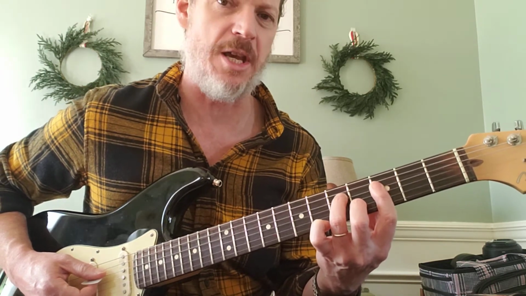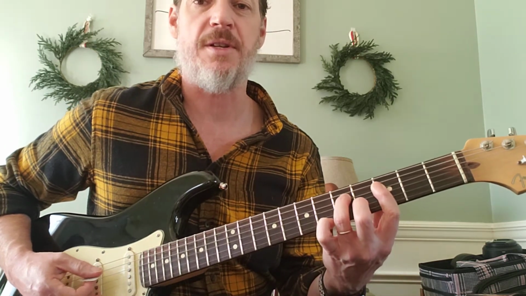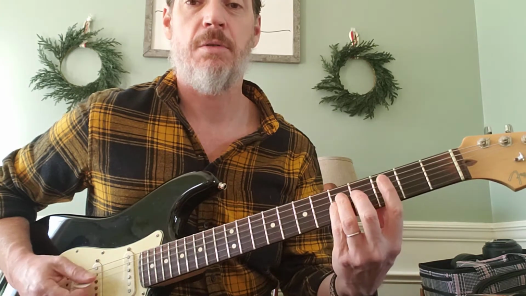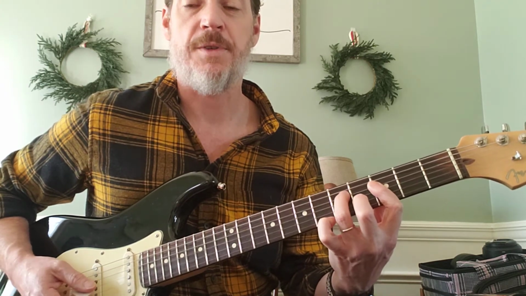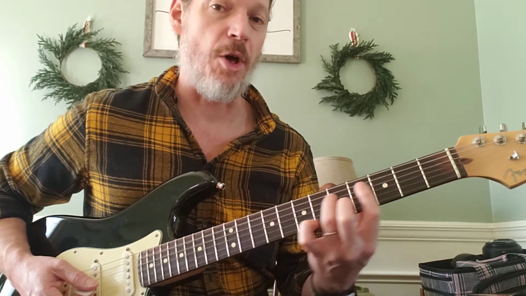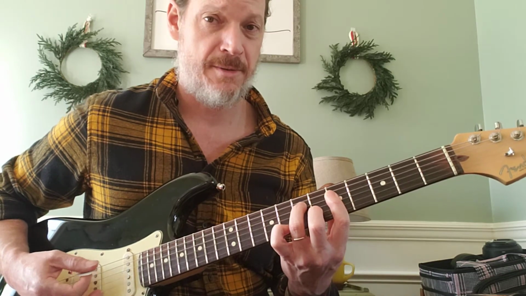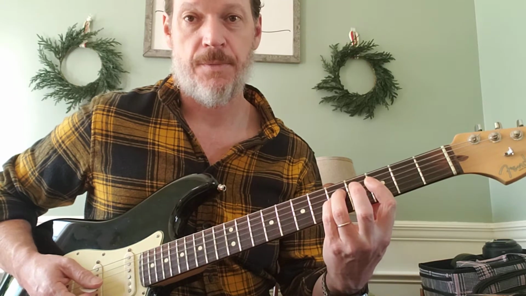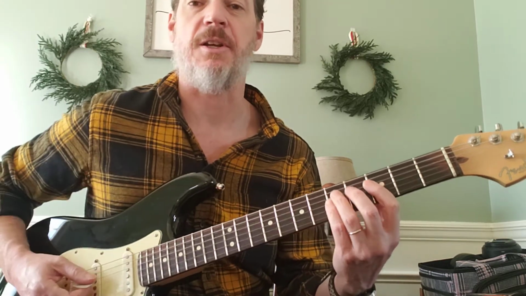I'm still barring here. So the next move is like that. So you're going. So C minor and E flat, then up a whole step. This is F. And then walk it back down. So it's the same 3 chords, just descending.